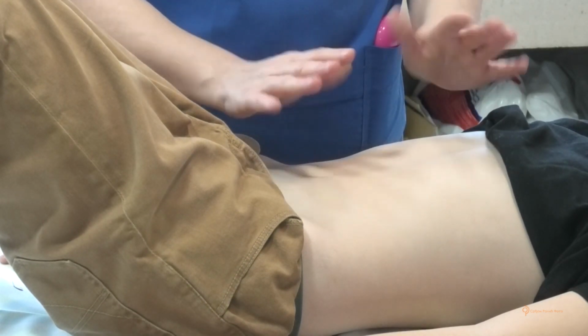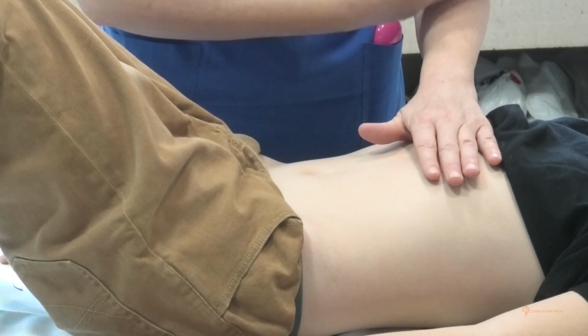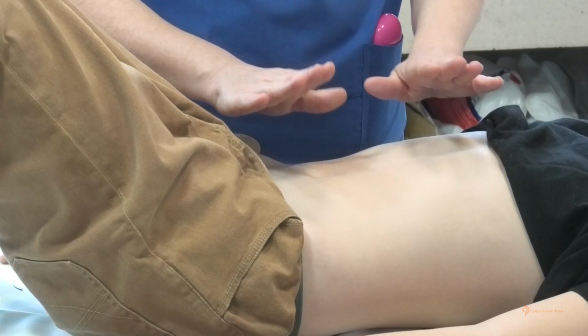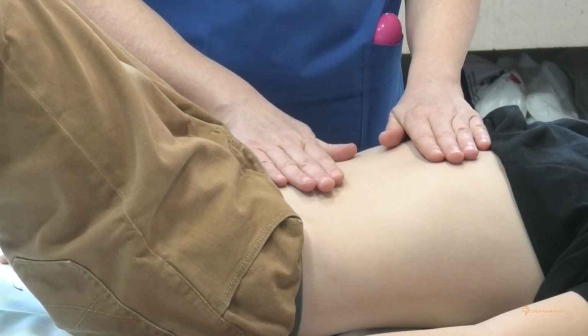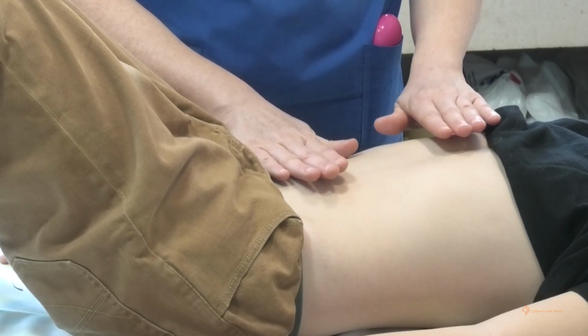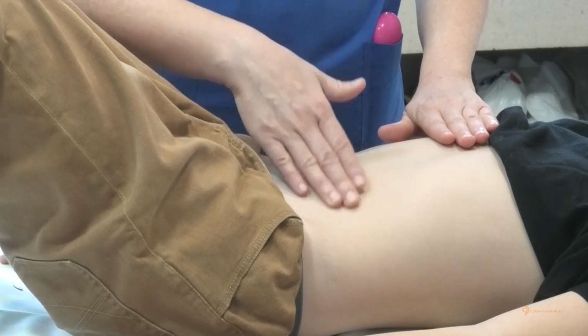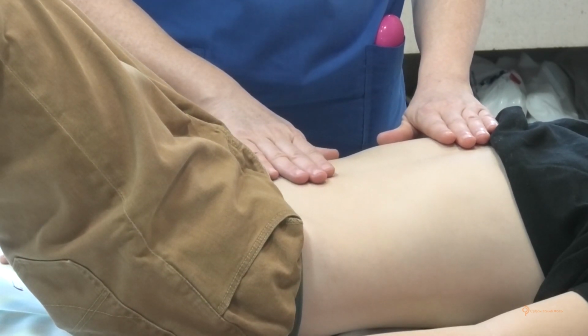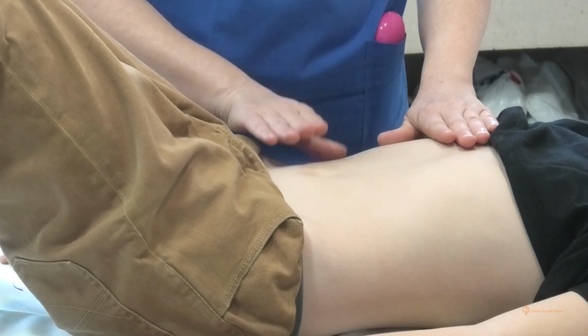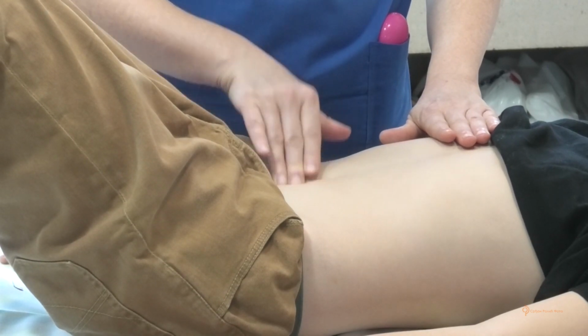The examiner's arms are in a position of slight flexion in the elbows and the hands with folded fingers are placed horizontally on the anterior abdominal wall. The movements of the hand are gentle, careful, and depressing. Determine the tenderness of the abdominal regions and severity of pain.